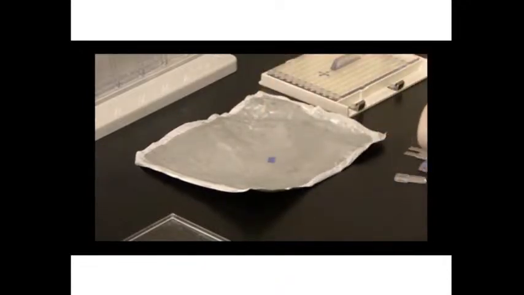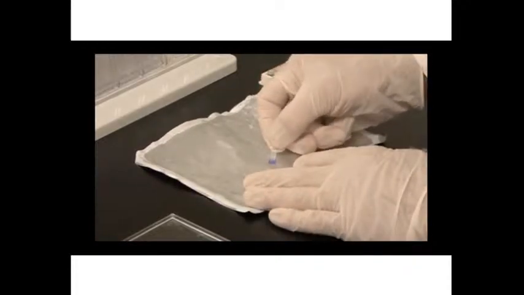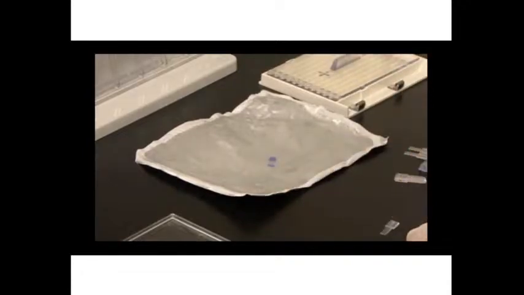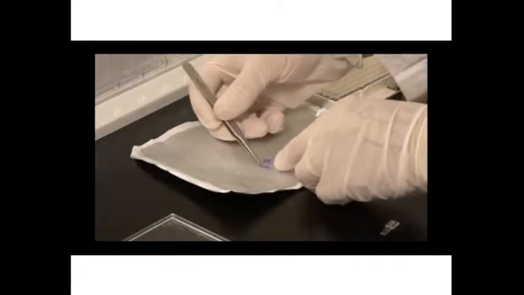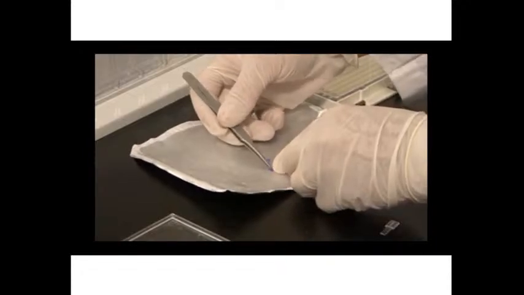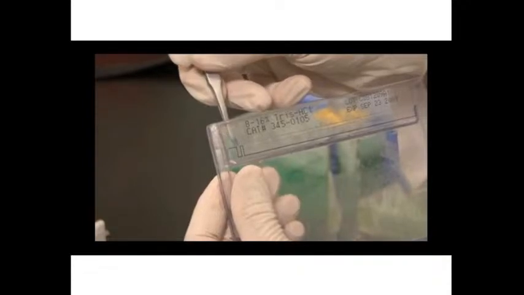For Criterion gels, I usually cut the plug into 4 slices to match the size of the well. In this case, I need 1. With forceps, take one of the slices, place it on the back of the gel cassette over the reference well, and gently push the plug into the reference well.